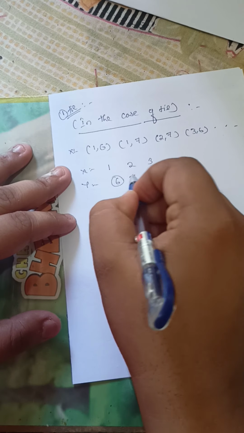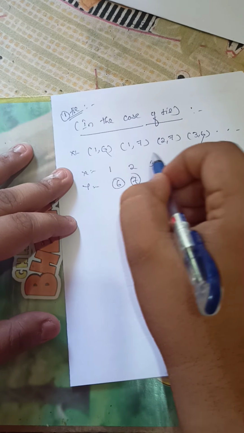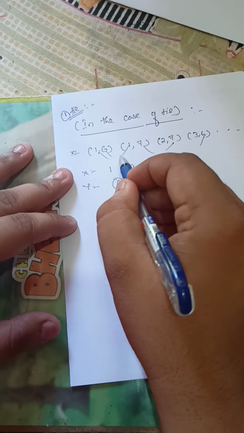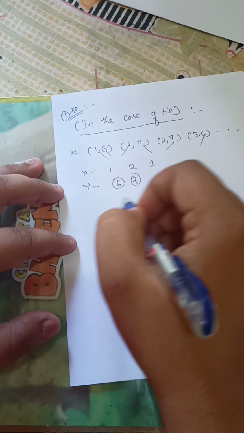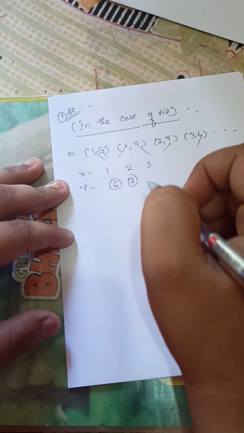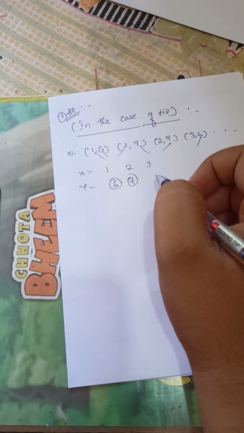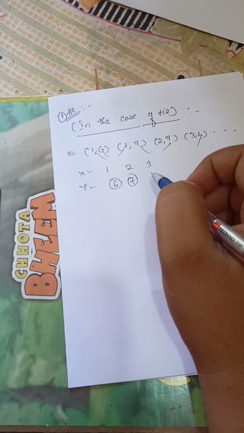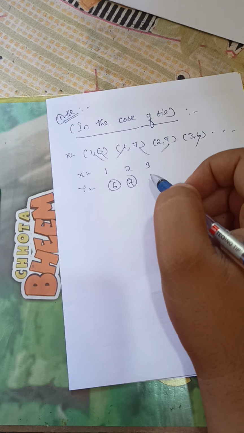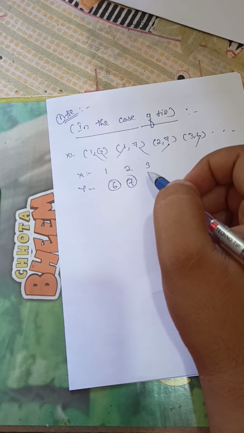So 6 and 7 are repeated 2 times, and 1 is repeated 2 times. What will we do if ranks are repeated more than once? This problem will be addressed in this section.